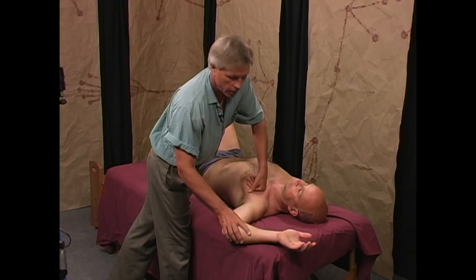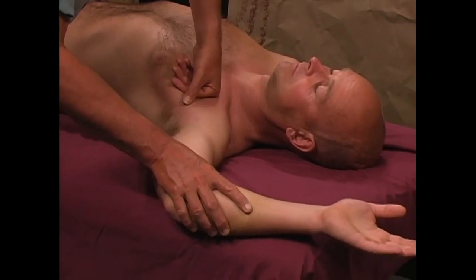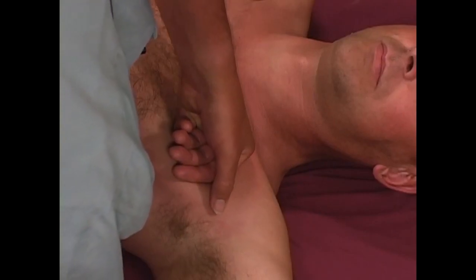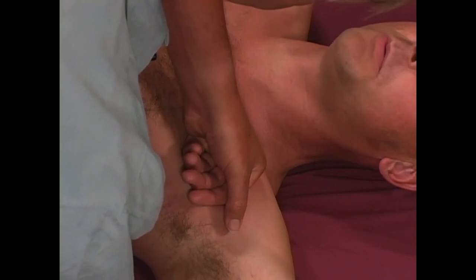So how are you doing with this, Stefan? Is this okay? It's very nice. I can feel the tissue melt. Good. Okay, and he reaches up, and now I'm getting right to where the muscle ends on the arm.